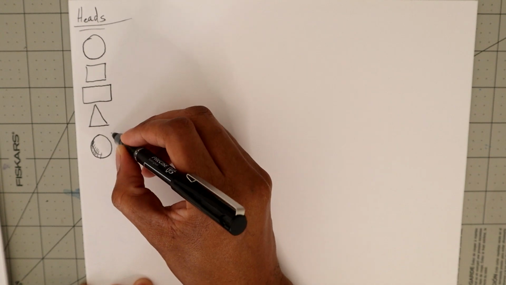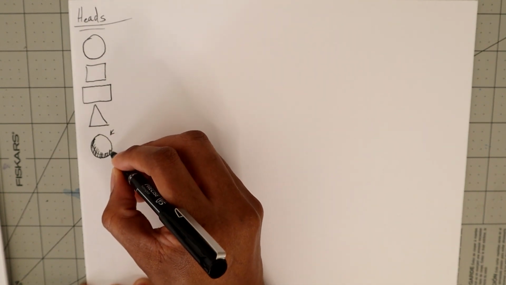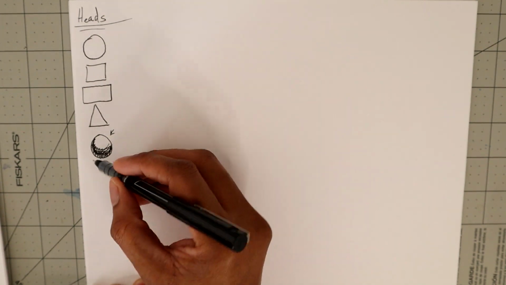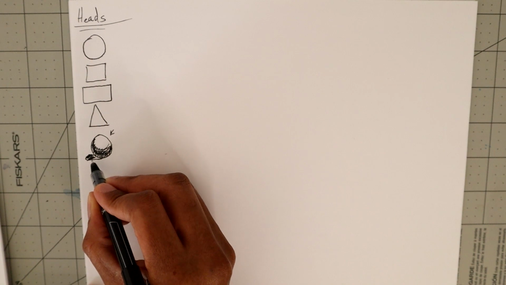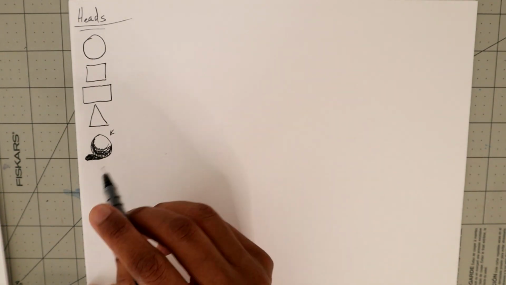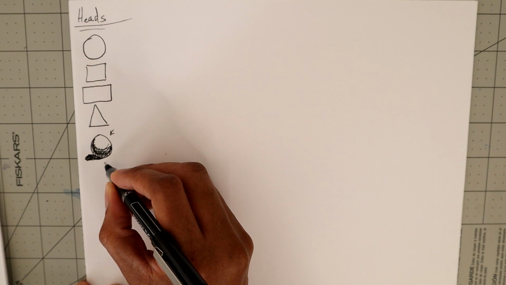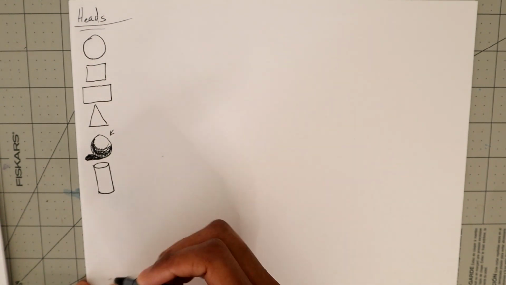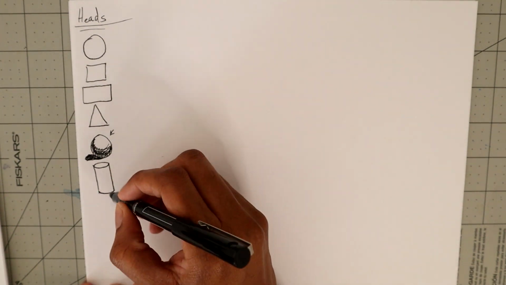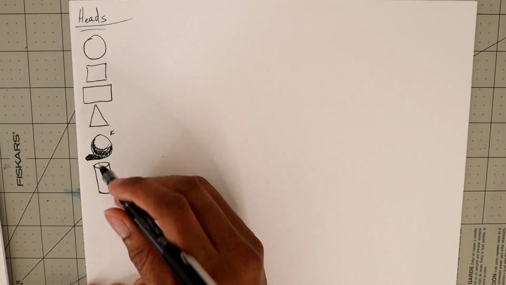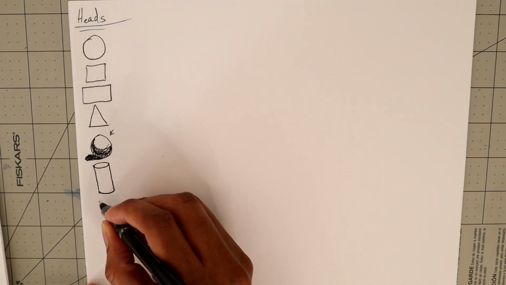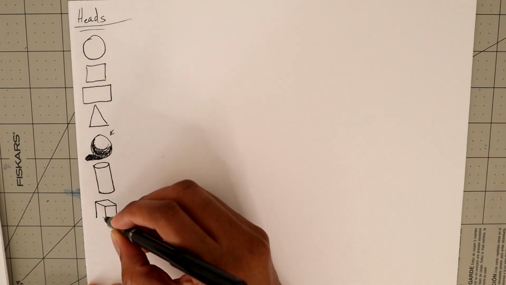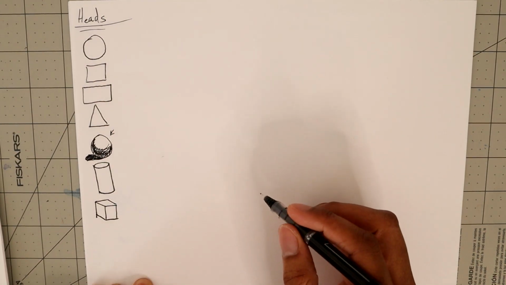Everything in the real world can be drawn by using circles, squares, rectangles, triangles, and then the more complex shapes are spheres, which is a modified circle given dimensionality by light, the cube, which is based off of the square, having multi-sides of a square, and also you could expand that out to make a rectangular form.